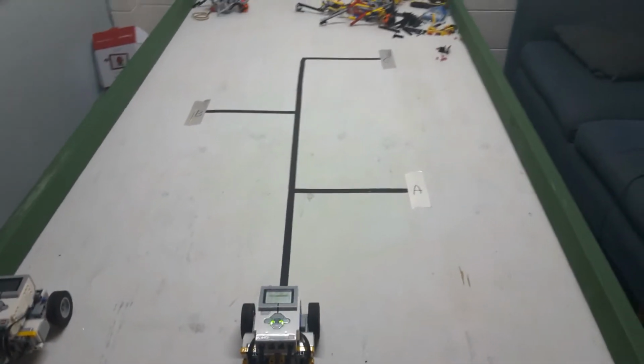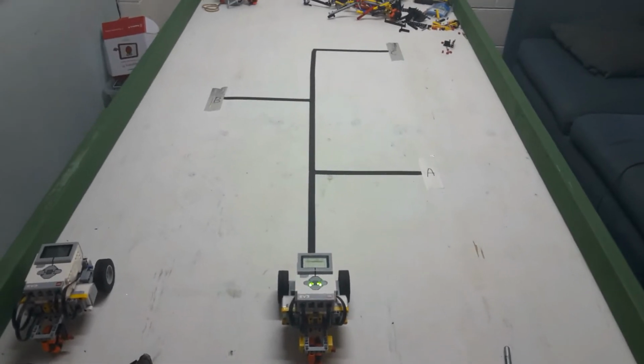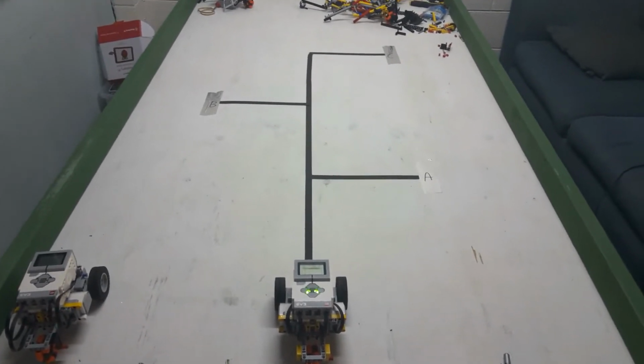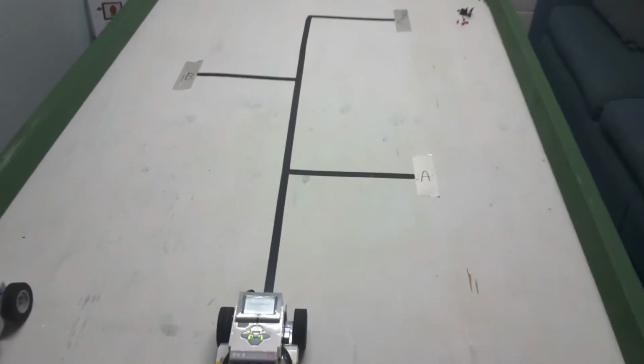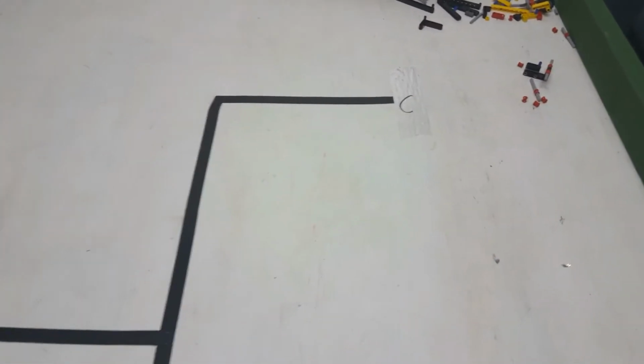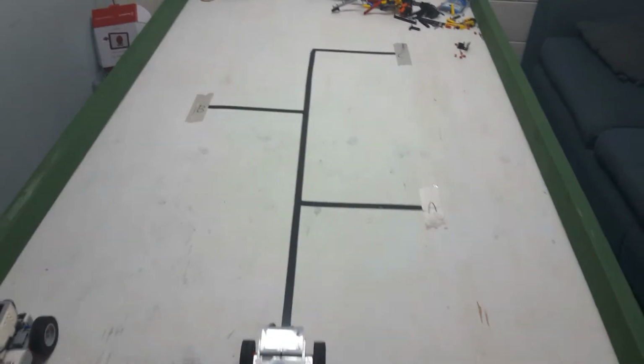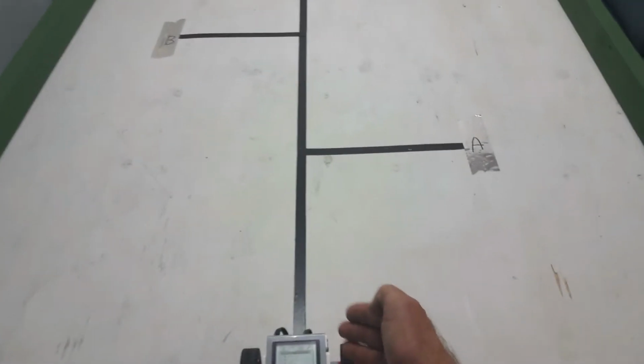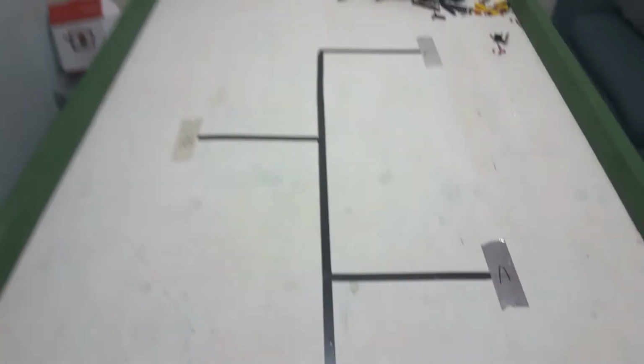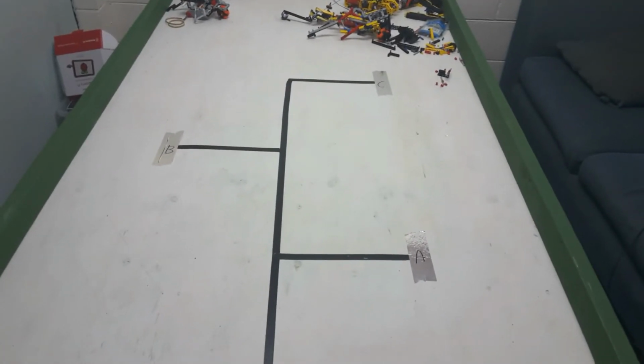Okay, today's lesson is going to further extend on being able to take the right turn in the fork of the road. So now I have three forks: I have A, I have B, and I have C up there. Now you know from our last lesson, if we follow the right hand side of the line, we'll go around to A. If we follow the left hand side of the line, we'll go around to B. But what happens if we want to go to C?